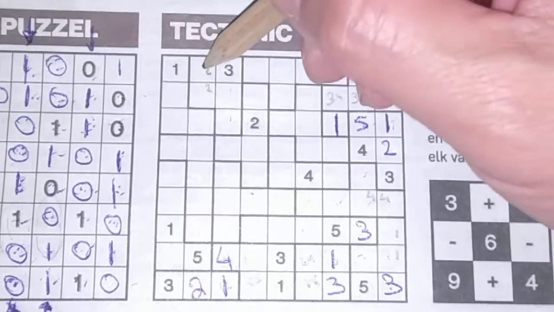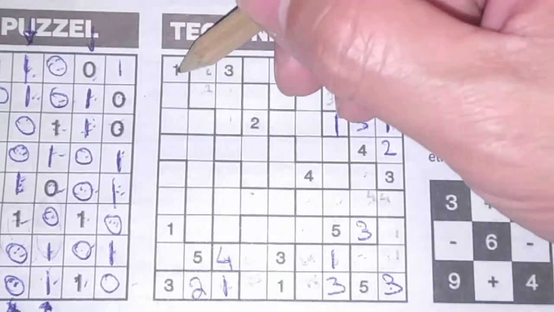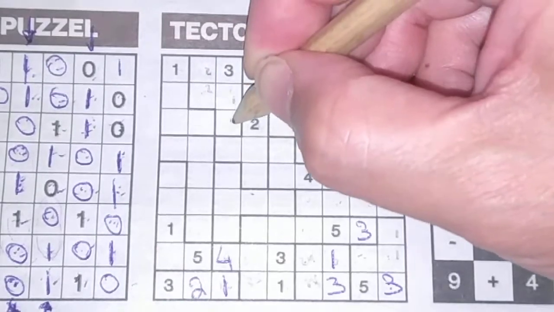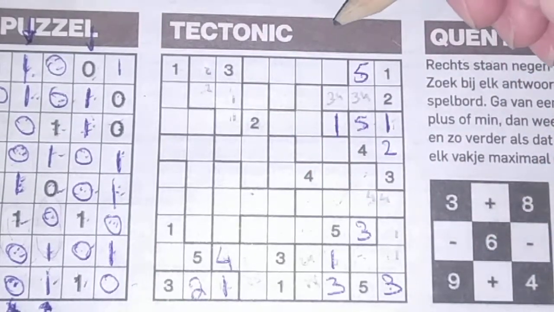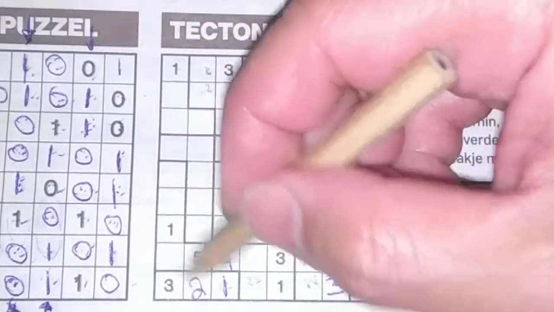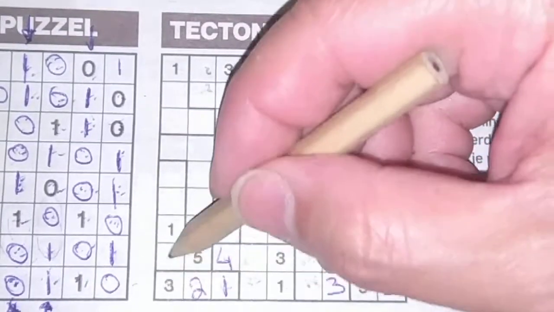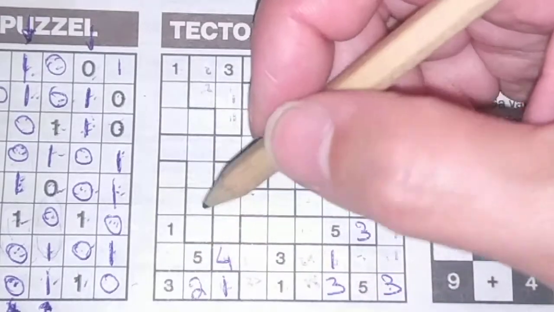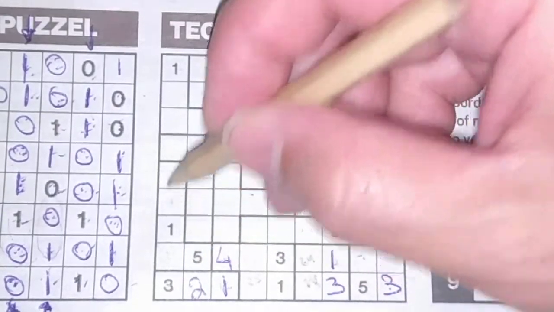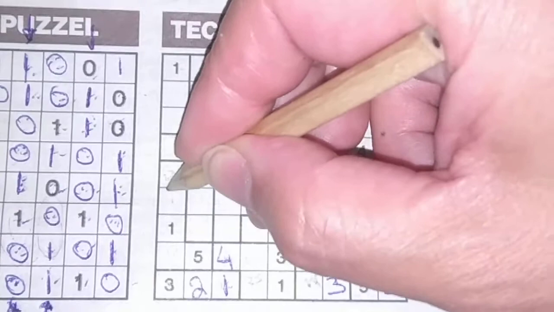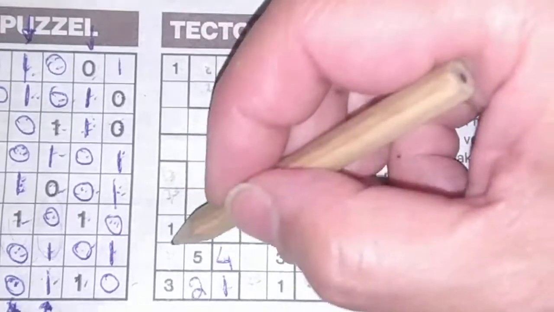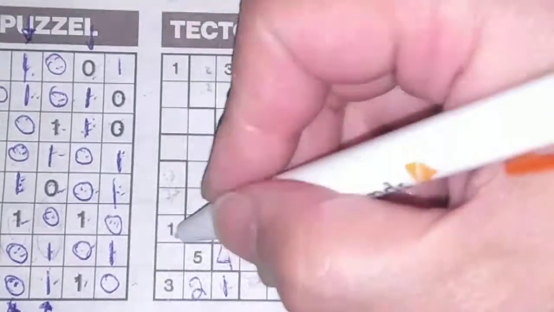We have a 1 here. That means these 2 boxes cannot be a 1. So the 1 should be here or there. This box cannot be a 2. Cannot be a 3. So the 2 and the 3 goes here as a pair. One box left should be the 4.